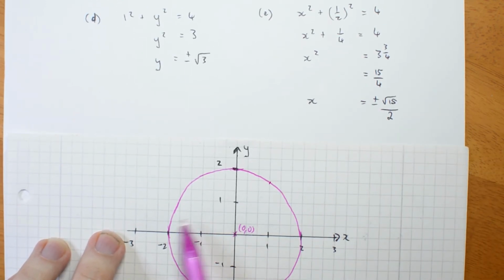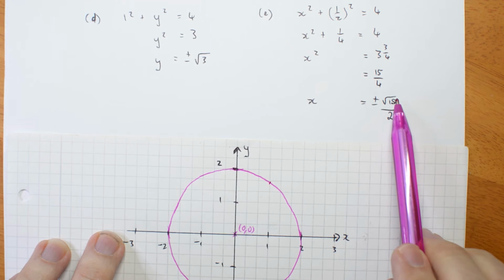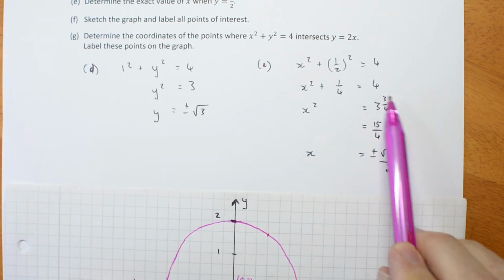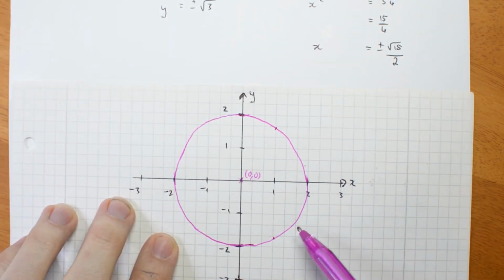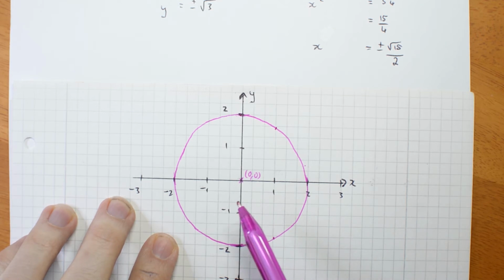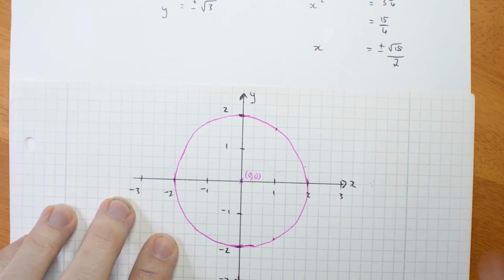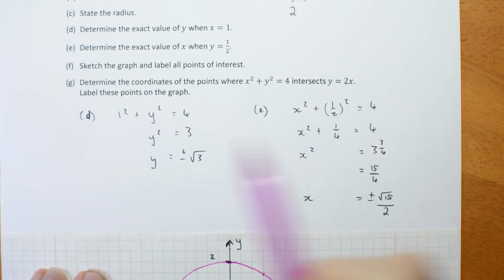y was a half, x was very nearly, oh, this is hard to say, isn't it? Actually, it's very nearly 2 because 3 and 3/4 is very nearly 4, and that lines up with this. But we don't have to label those because we weren't told that we had to. The points of interest for a circle is really just the origin, and the radius is marked as 2 somehow. But we are about to add a few more points of interest.